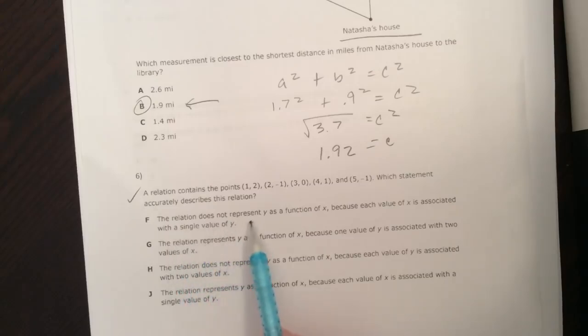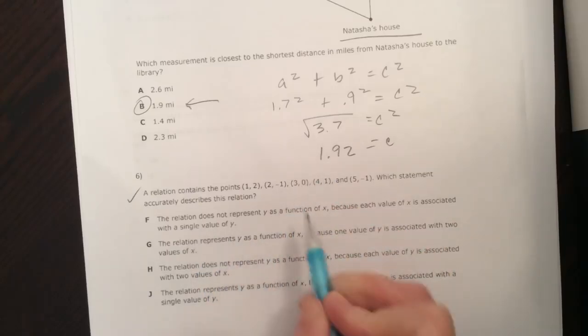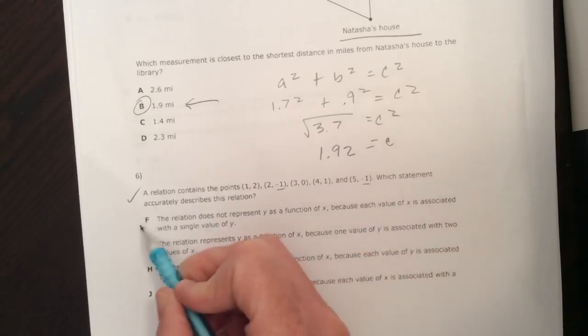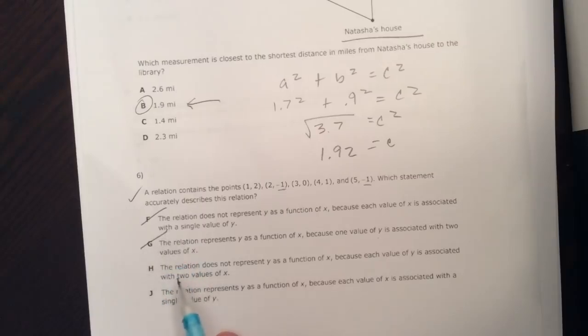The relation does not represent y as a function of x because each value of x is associated with a single value of y. That can't be true because there are 2 negative ones. So we know it's not F. The relation represents y as a function of x because only one value of y is associated with 2 values of x. That's not it either. The relation does not represent y as a function. Well, we know that's wrong because it is a function.